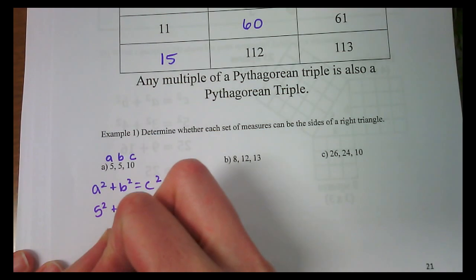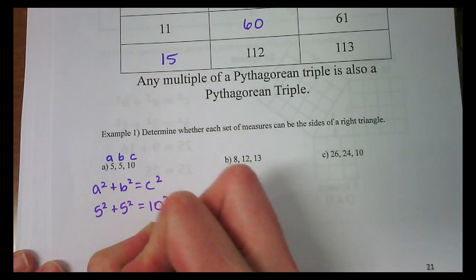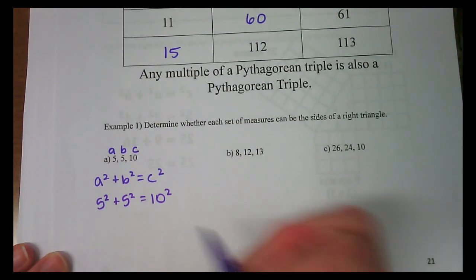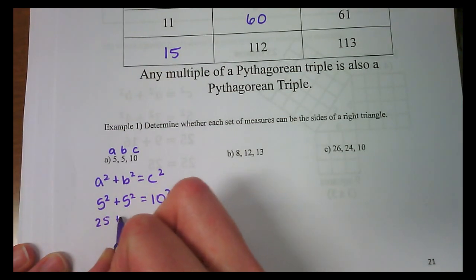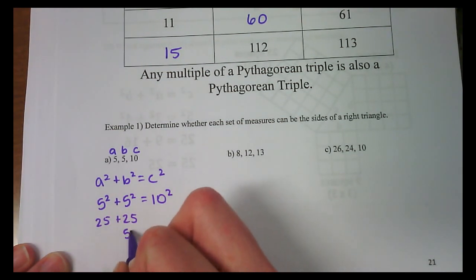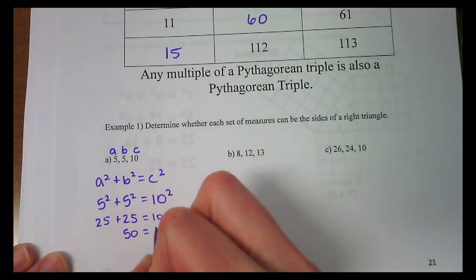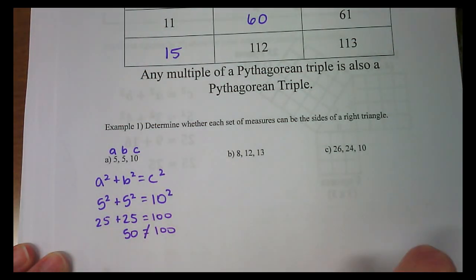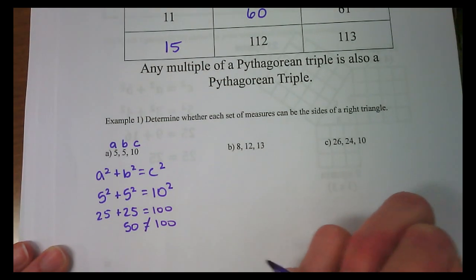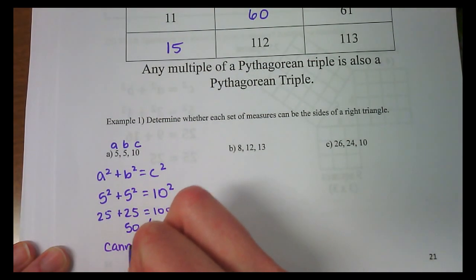we've got 5 squared plus 5 squared equals 10 squared. Is this true? So 5 squared is 25. If I add those together, I get 50. Does that equal 10 squared? Our answer is no, it doesn't equal 10 squared. So this cannot be a right triangle.